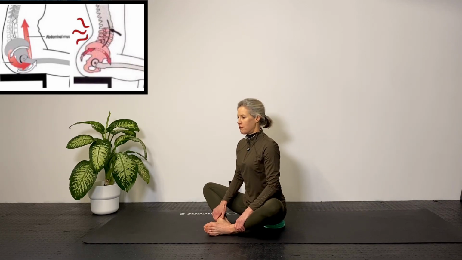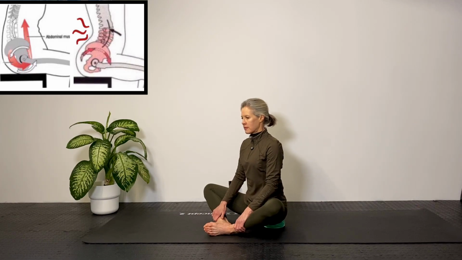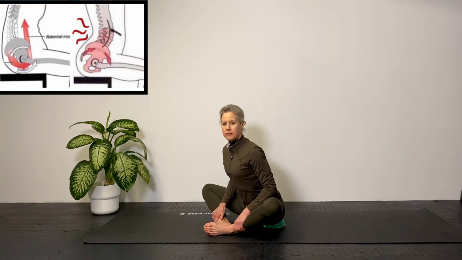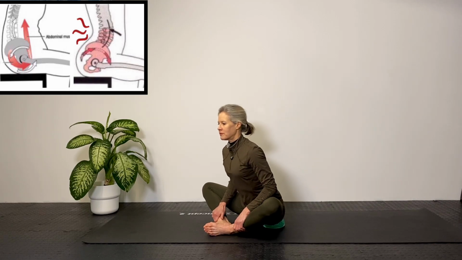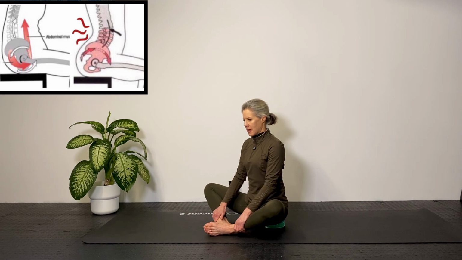Keep going for 4 more. And 3. Last 2. And 1 more.